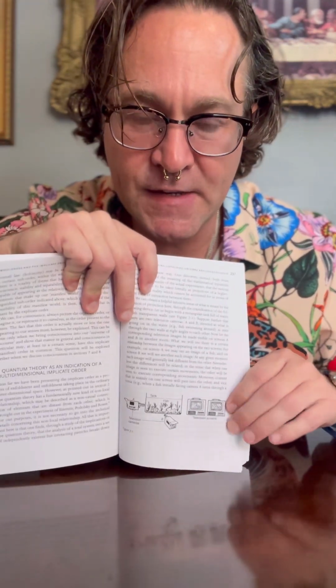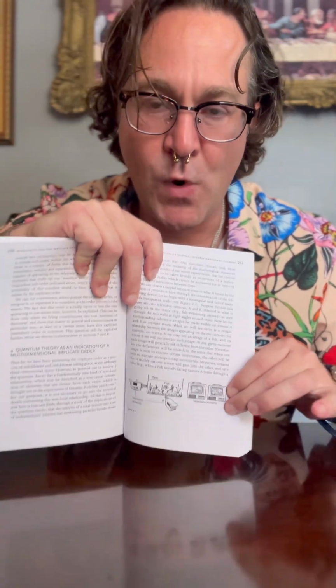So this book is interesting. It's got a lot of decent material, and really it's the last section of this book that I find to be the most helpful, and is also the one that's often referred to most frequently when it comes to this discussion of an interface theory of reality. And it's called the fish tank experiment. In this book it comes in at page 237, and you'll see it down here.